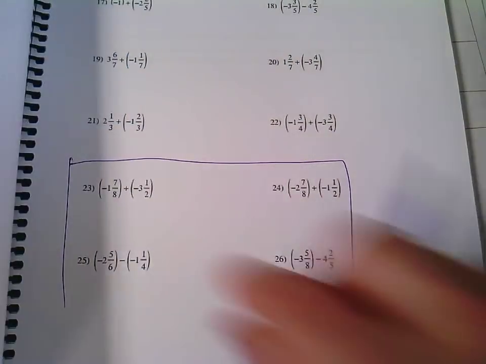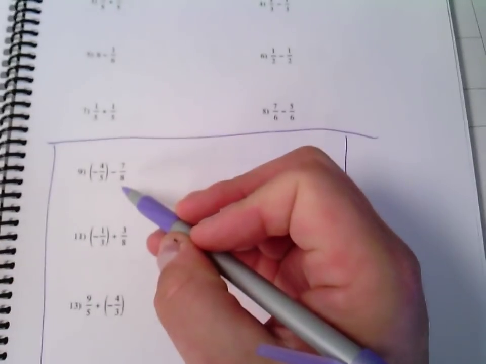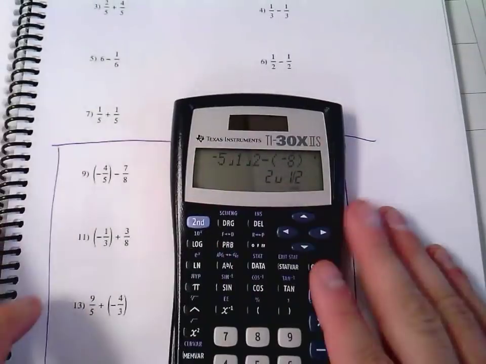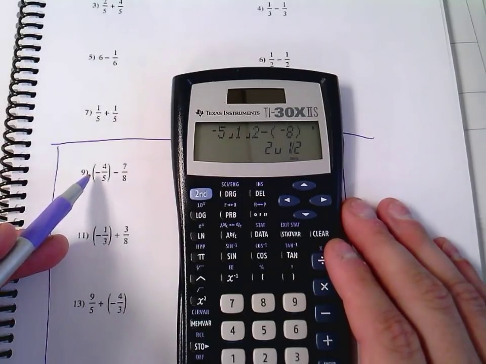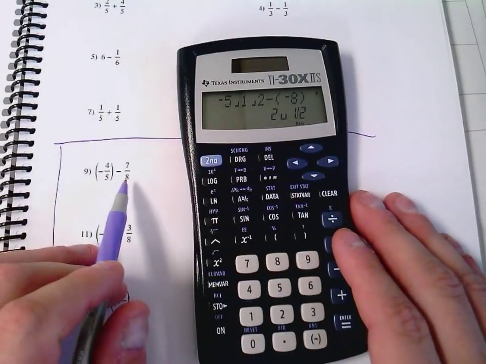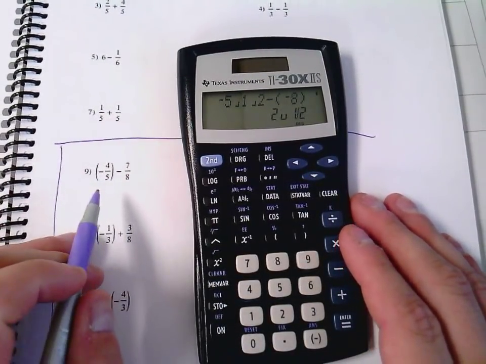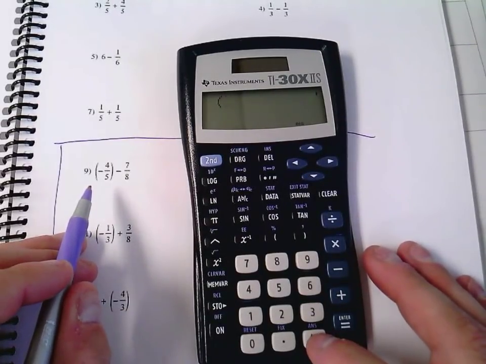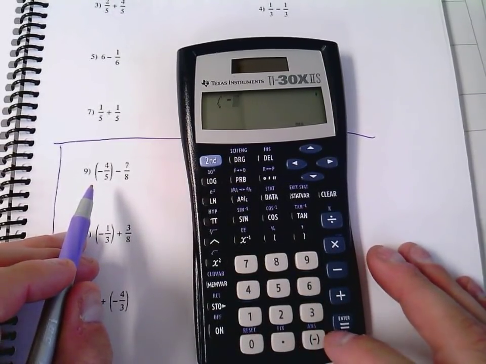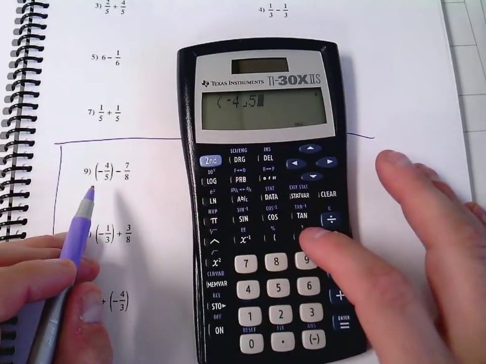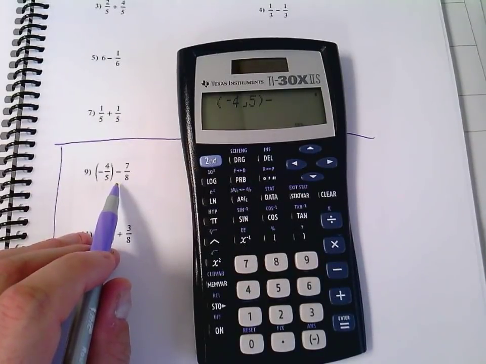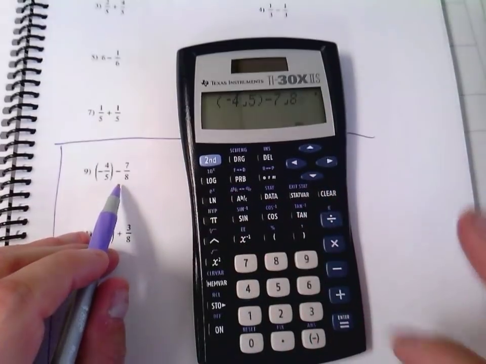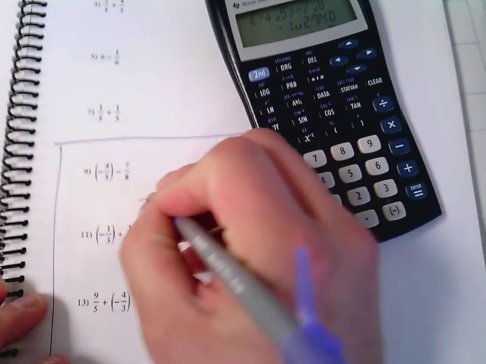As a matter of fact, I'm going to model one from each page. So I'm going to start here with number 9, what this is going to look like on a calculator. As I said, if you are going to use a calculator to do this, because keep in mind, if you don't use a calculator, you have to get a common denominator, so parentheses. If it's inside parentheses, you press the negative button. Negative 4 ABC 5. Close parentheses. Now this is a minus. You use the minus when it separates them. 7 ABC 8. We get negative 1 and 27/40.